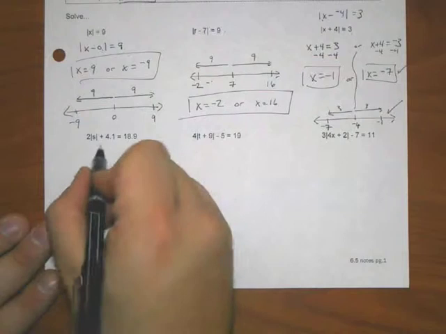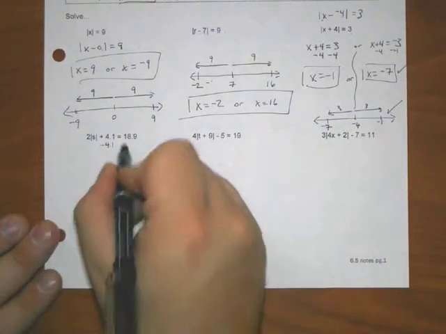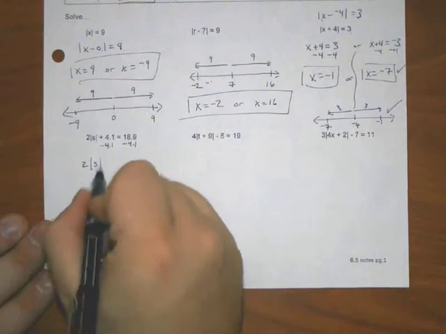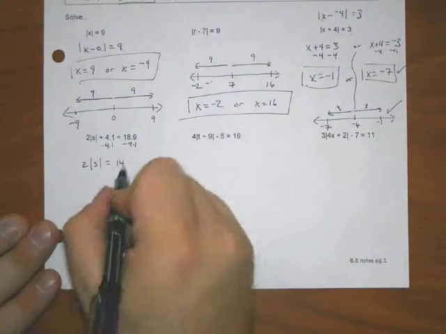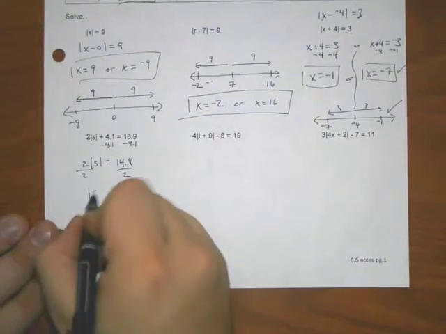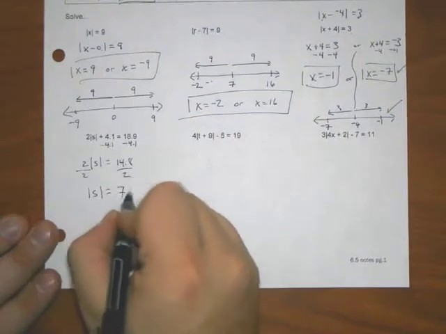So for example, I'm going to get rid of the negative 4.1 by adding 4.1. You get 2 times the absolute value of s is 14.8. I want to get rid of this 2, so I divide by 2, and get absolute value of s is 7.4.